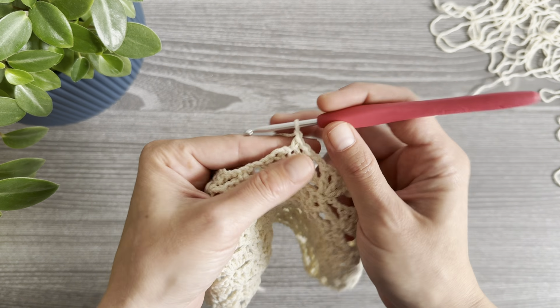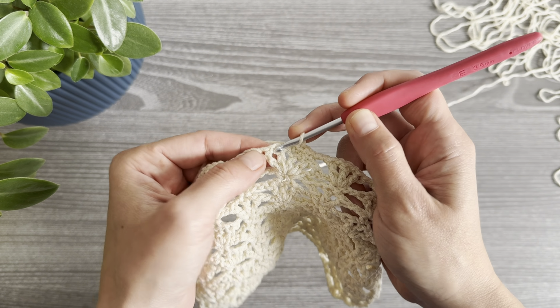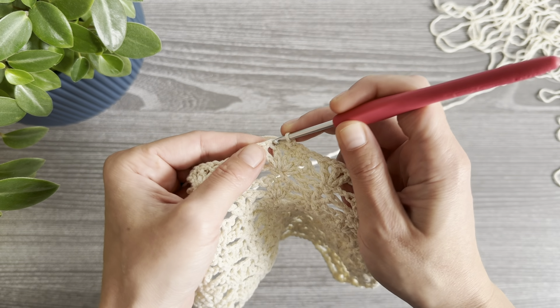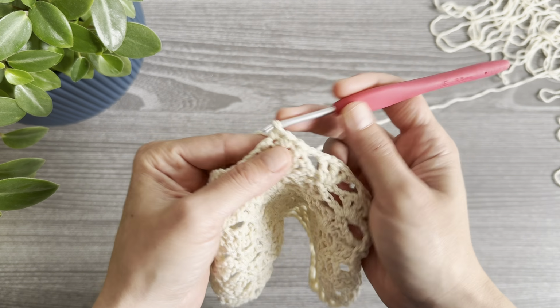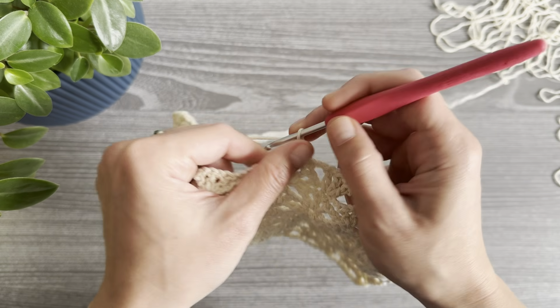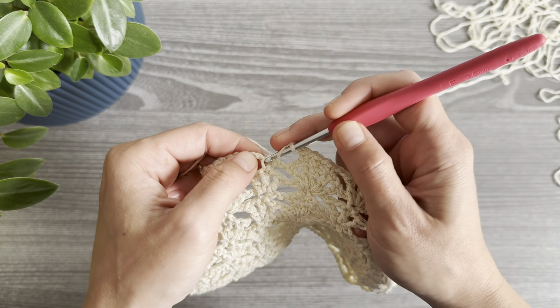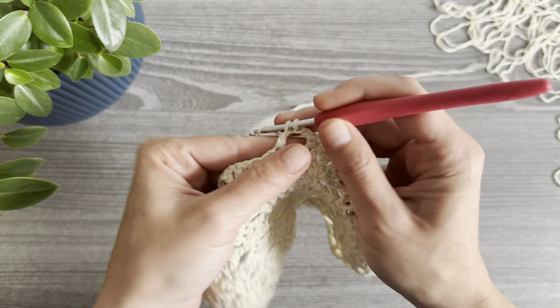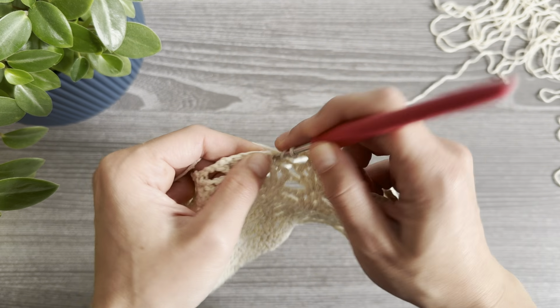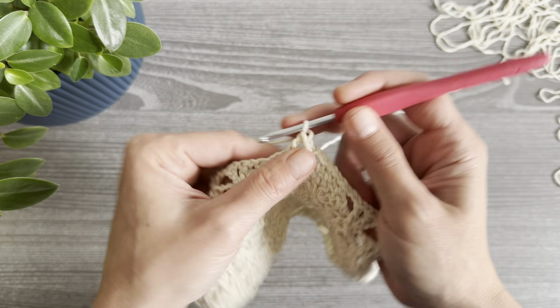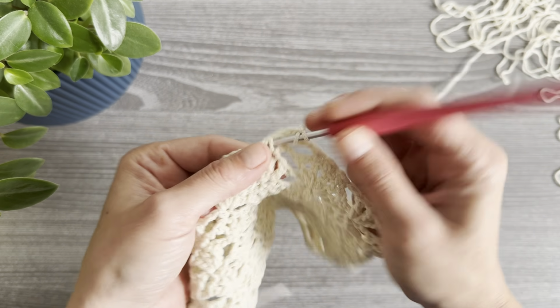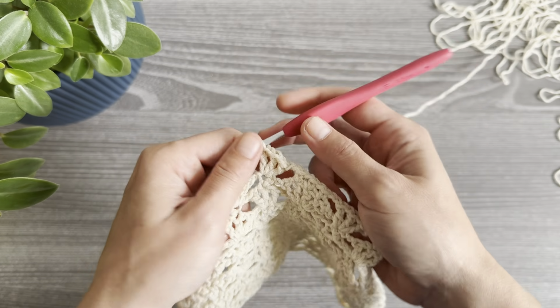And now because that 4th double crochet is too close, we will simply chain 1 and work a single crochet into the 4th double crochet of that big shell, and then we will chain 2 and continue to work into the established stitch pattern to the end of the row.